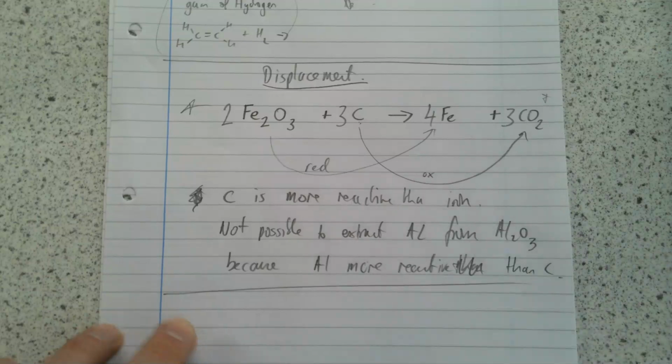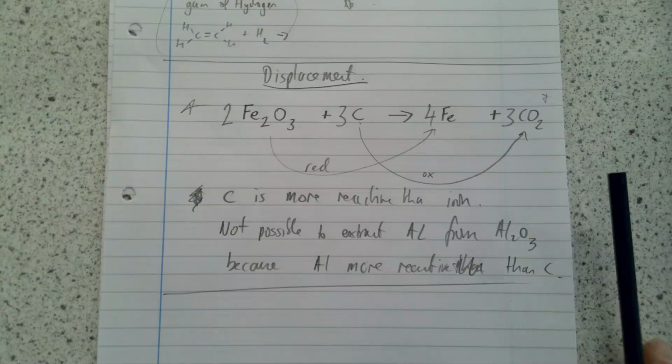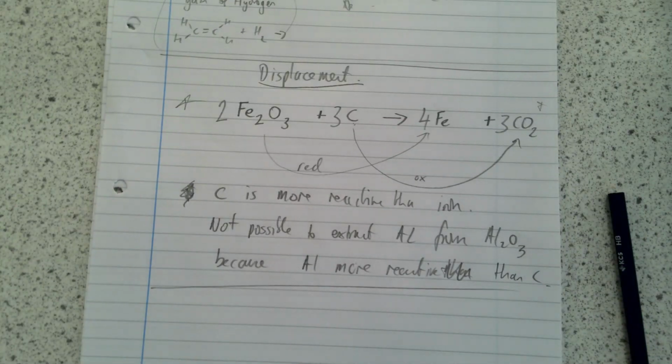So then you have to use the more powerful method of extraction. And I like that word powerful, that's why we do it. So the powerful method of extraction is electrolysis. We can use electrolysis to extract any metal from its ore because it's such a powerful technique.